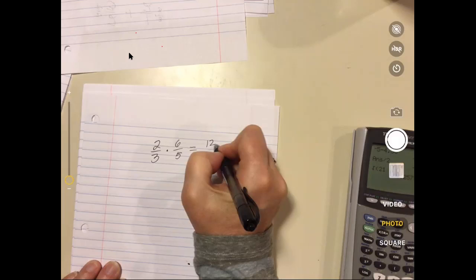You have to think of something that goes into both of them. 3. So if I divide 3 out of 12, I get 4. If I divide 3 out of 15, I get 5. There's the answer. 12/15, which reduces to 4/5.